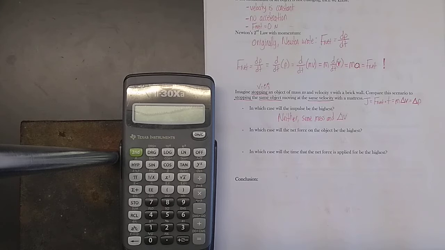The brick wall is going to bring it to rest very fast. The brick wall is not really going to change just because you, let's say, throw an egg at it. Let's pretend the object is an egg. Even if you run a car into a brick wall, there's a good chance that the brick wall just kind of stands there. Compare that to a mattress. A mattress is soft. A mattress can give. A mattress will compress or deform when that object hits it. So think about it like this.